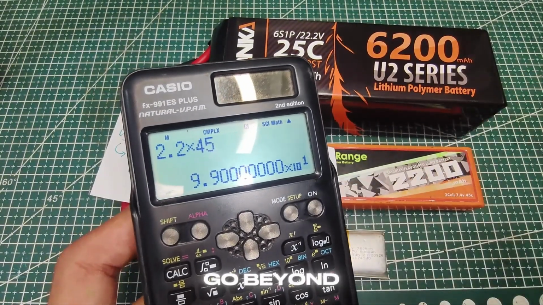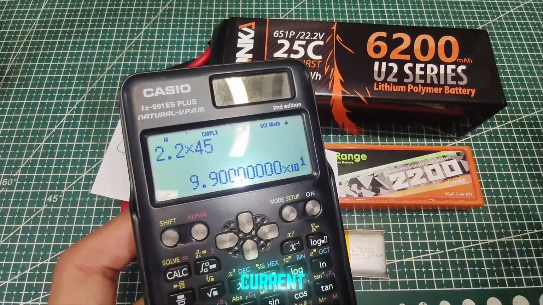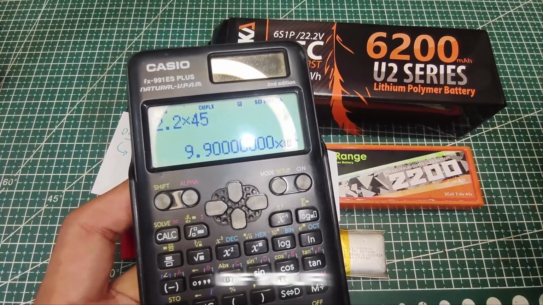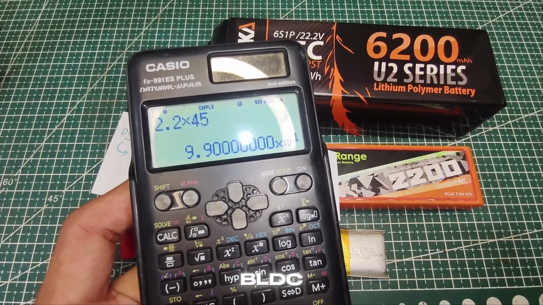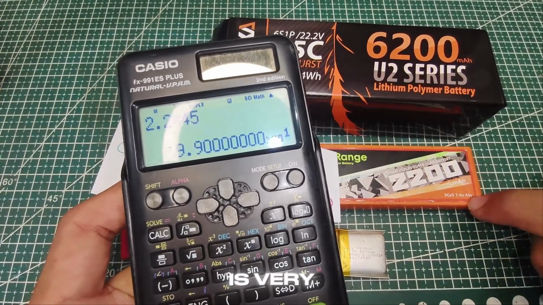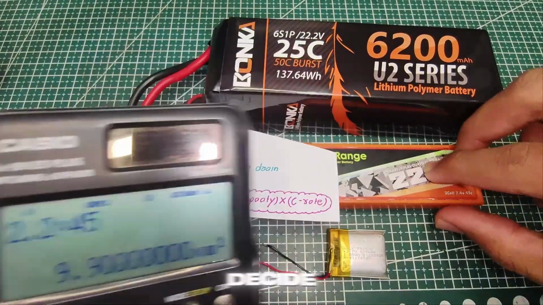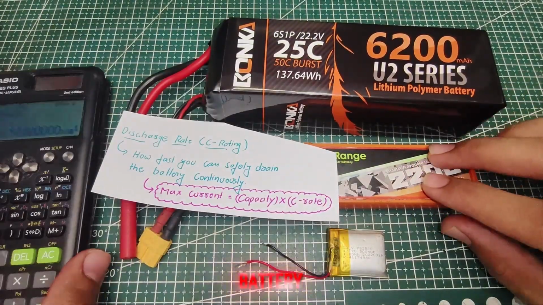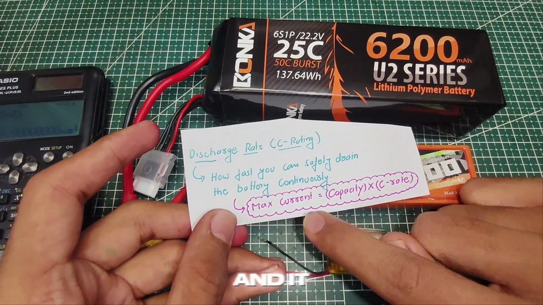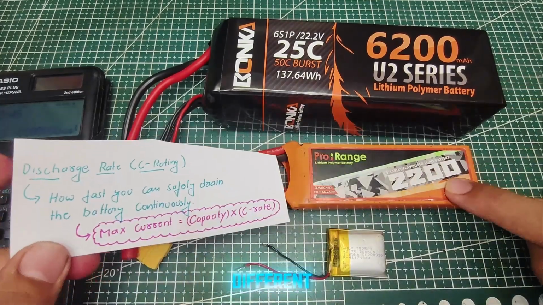When we go beyond these, then it is not able to provide that much amount of current to your particular electronic circuit or different component of your battery. For example, when we are working with the BLDC or when we are working with the FPV kind of drone, then this is very important to understand different C rating here. So this is how your C rating decides how much current you can take out from your battery. It is very good to understand the formula, and it is very important to memorize this formula before you actually choose different batteries here.